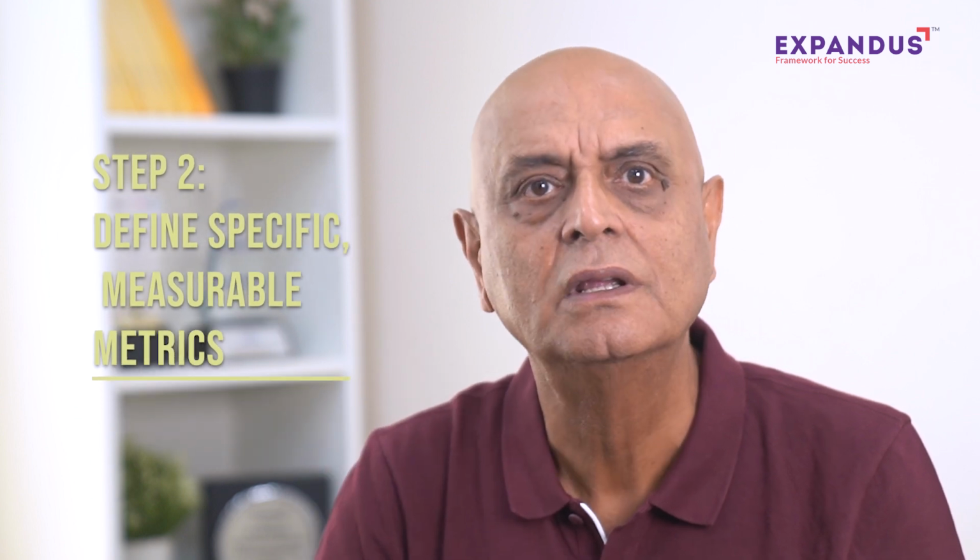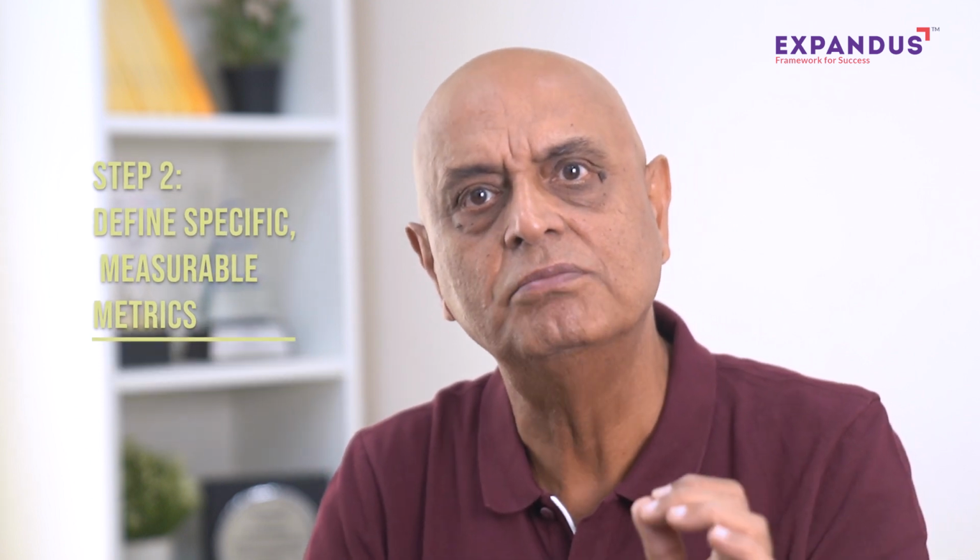Step 2. Define specific measurable metrics. It's common sense, but worth repeating. Performance metrics have to be specific and measurable. For instance, instead of setting a vague goal like improve quality, set a specific metric such as reduce defect rate by 15% in this financial year. Specific metrics provide clear targets and make it easier to track progress.